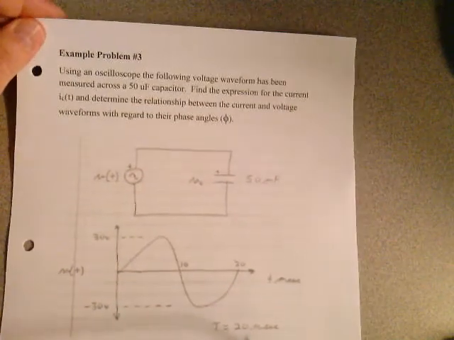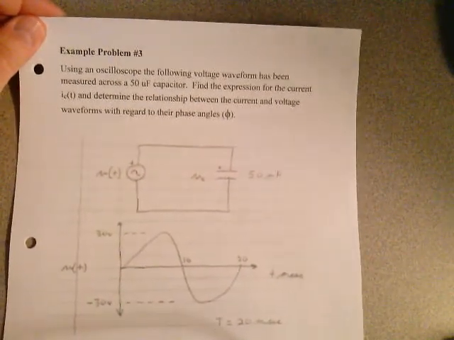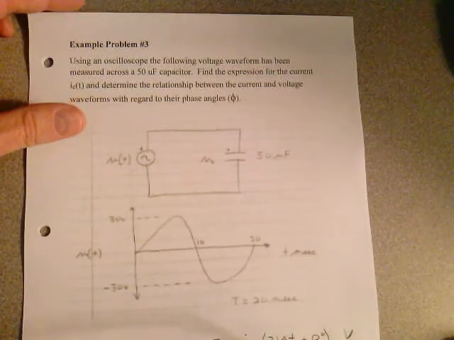Let's do two example problems real quick. Example problem number 3, just to show you how you use this stuff. This is on page 24.